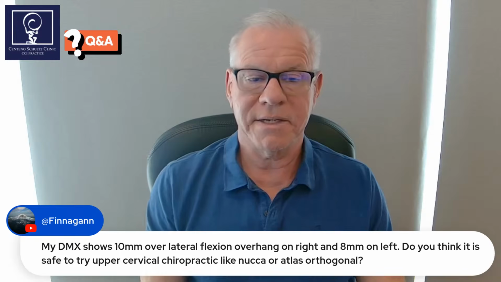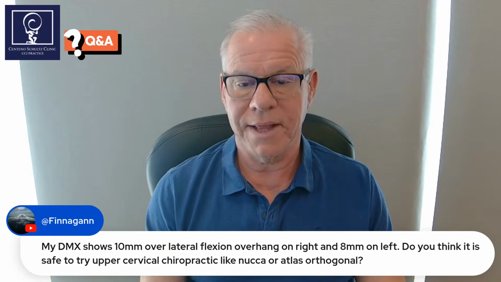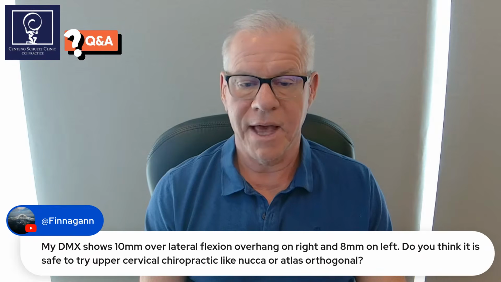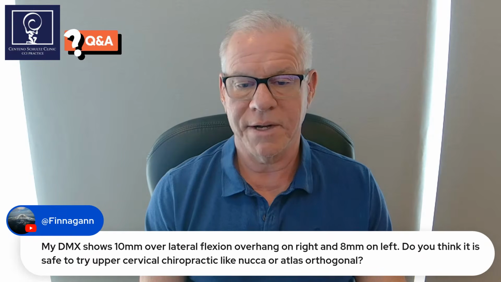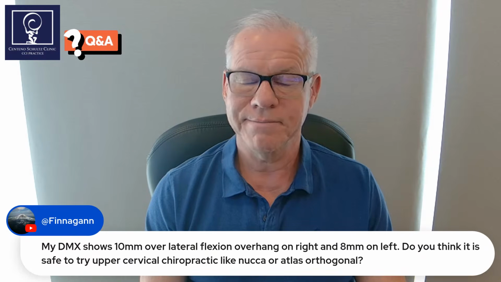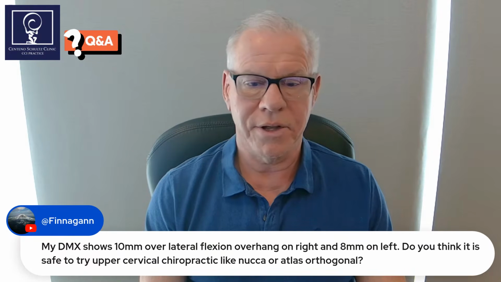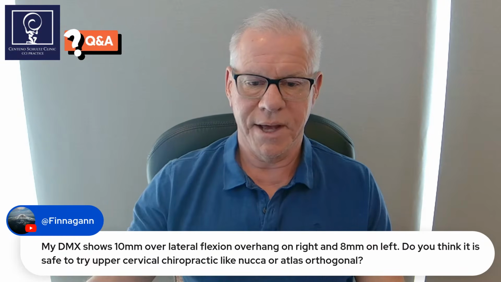Finnegan, my DMX shows 10 millimeters over lateral flexion overhang on the right, 8 millimeters on the left. Do you think it's safe to try for cervical chiropractic like Nuca or Atlas Orthogonal? I can't answer that question. I don't do that work, and I don't know your clinical history. So, can't answer that one.